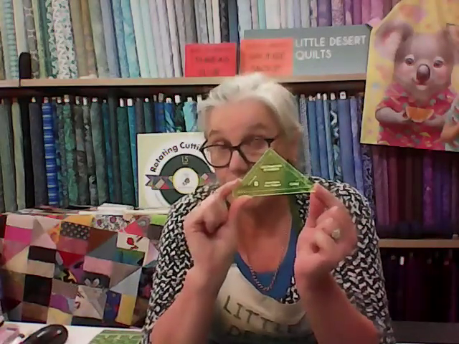Now, I'm going to actually make two quilts. I'm going to make a small quilt and I'm going to make a large quilt. I'm going to use the B piece for the small quilt, and I'm going to use the C piece for the large quilt. So I'm actually only using one template per quilt. And I'm going to do two different options in my fabric.